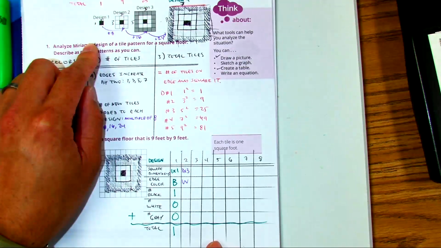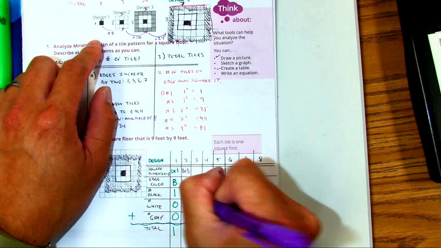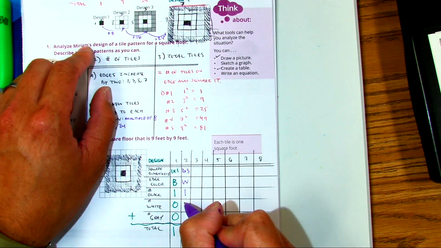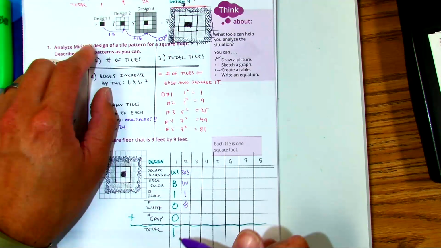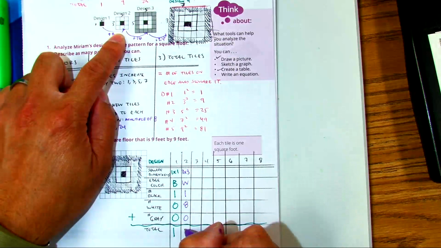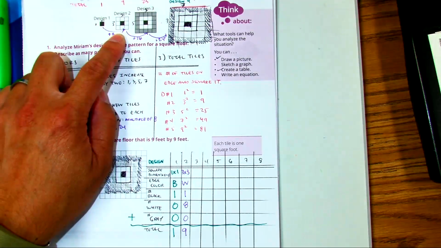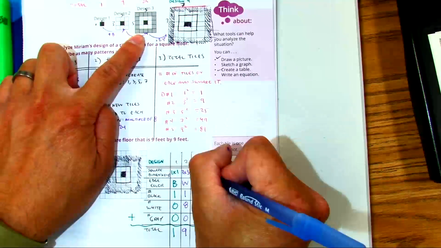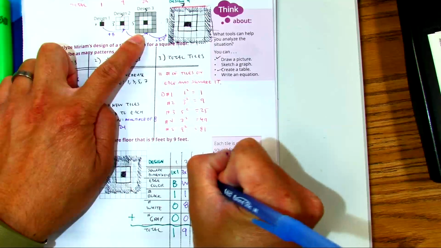How many black tiles? Whites? 8. Any grays? And altogether you have 9.